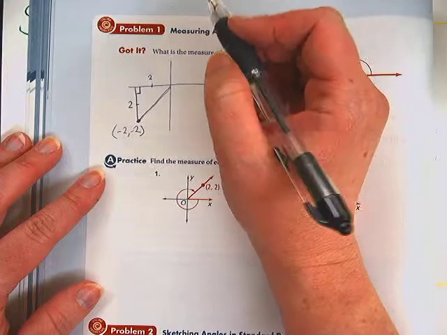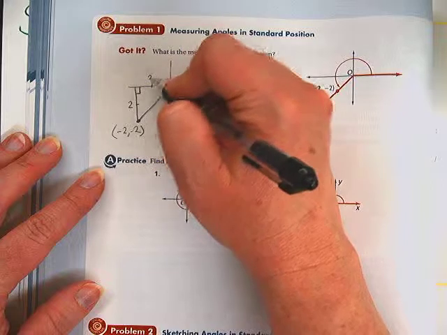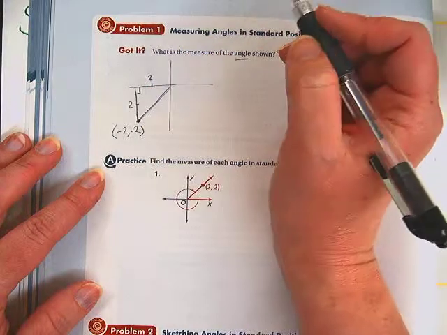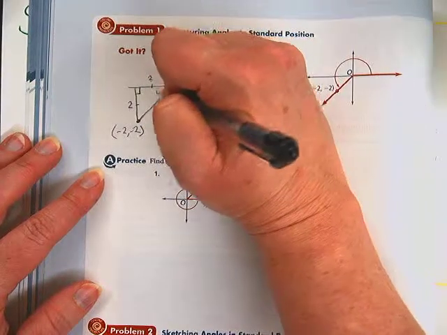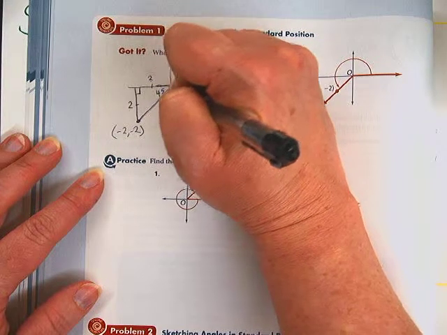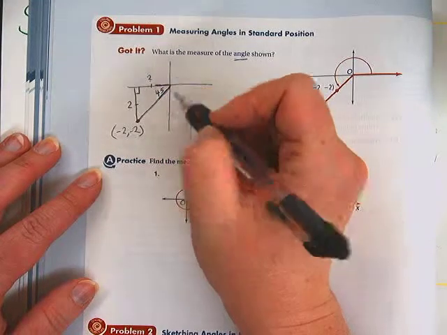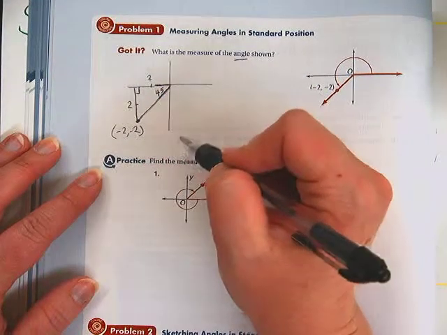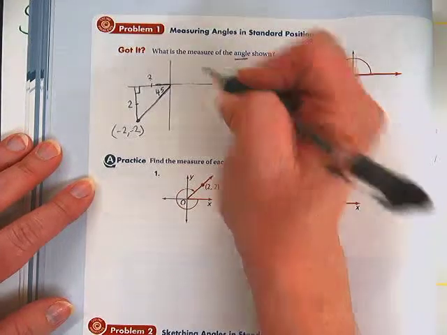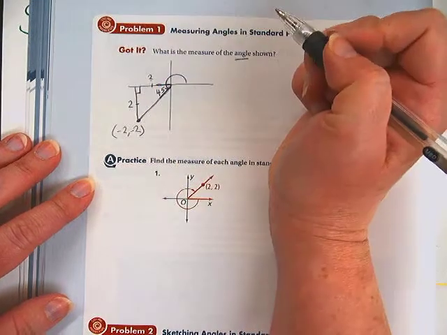And if this is an isosceles right triangle, or half of a square, because the sides are the same length, the two legs of the triangle are the same length, that means that this angle, little angle right in here between the negative x-axis and the terminal side, has to be 45 degrees, because this is a 45, 45, 90 triangle. Now let's figure out what that means for the entire angle going this direction.